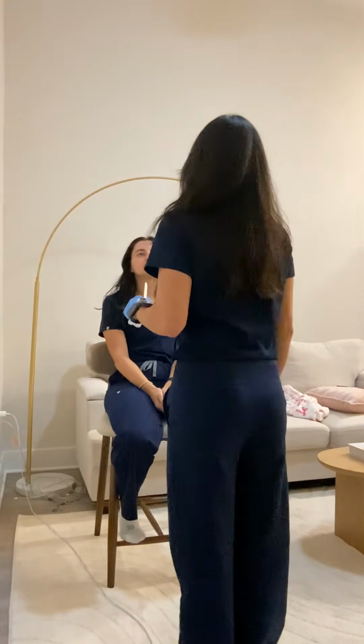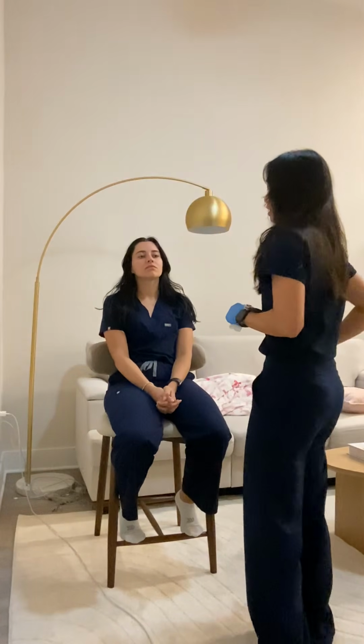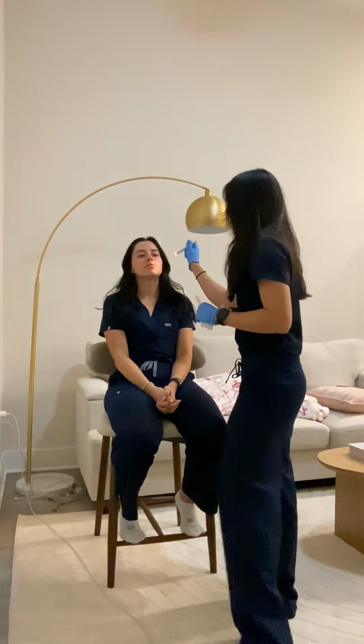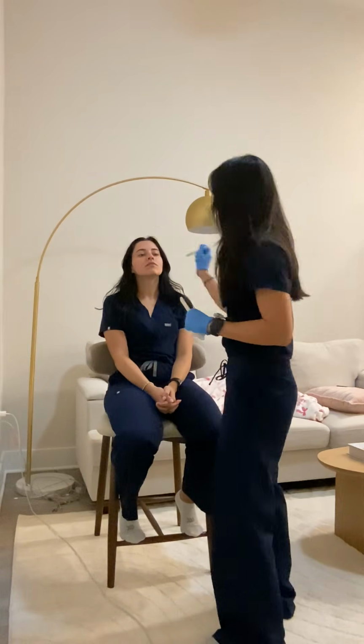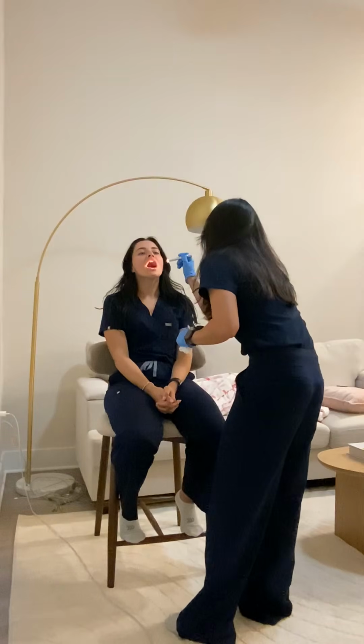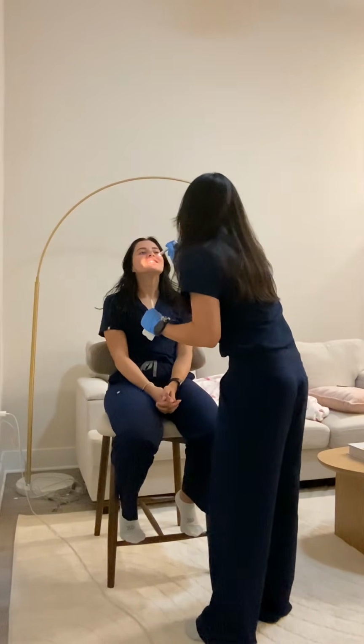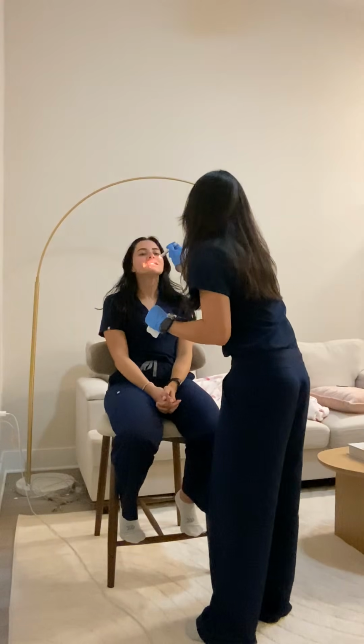All right, we've got the gauze as well. I am checking for the general status and observing the nasolabial fold. I'm observing the lips. Please open your mouth. I'm observing the buccal mucosa. I'm observing the floor of the mouth, as well as the gingiva and the teeth.